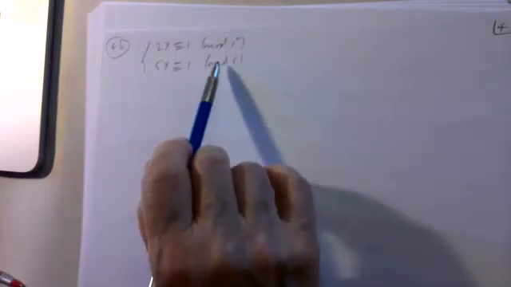So for B, we have another system of congruences, 2x congruent to 1 mod 5, and 5x congruent to 1 mod 6. So again, we'd like to use the Chinese remainder theorem, but the Chinese remainder theorem only applies when the coefficient of x is 1. And here the coefficient of x is 2, and here the coefficient of x is 5. So to get it into that form, we have to solve each of these linear congruences.